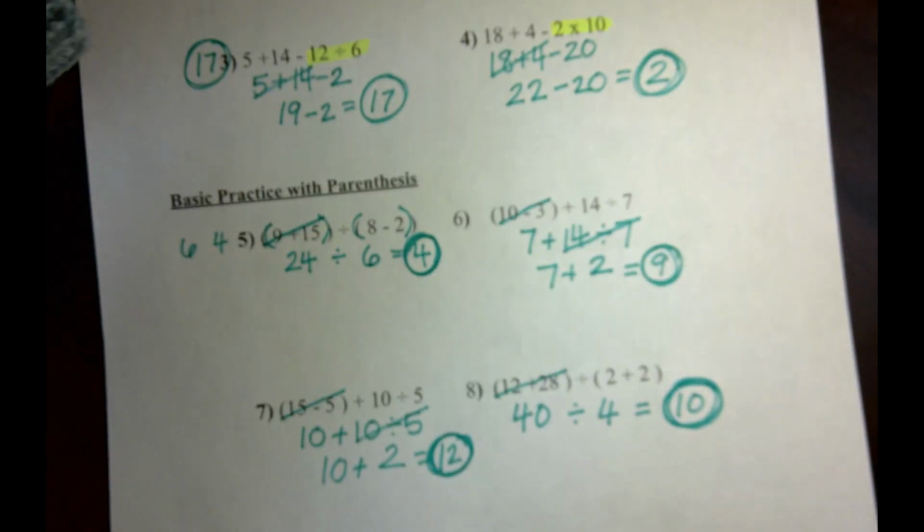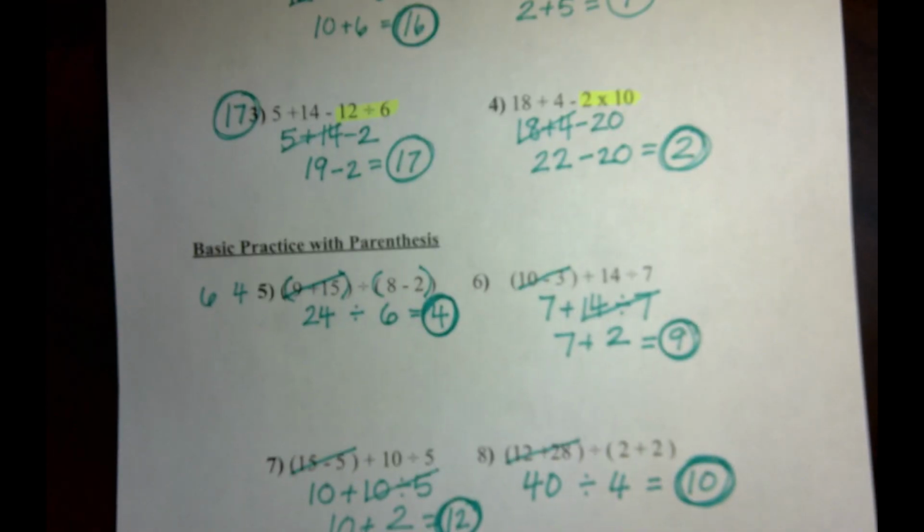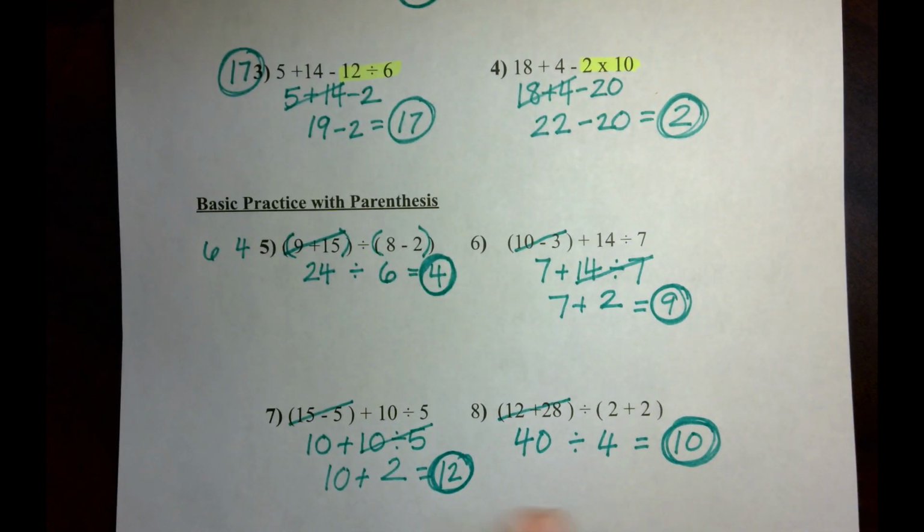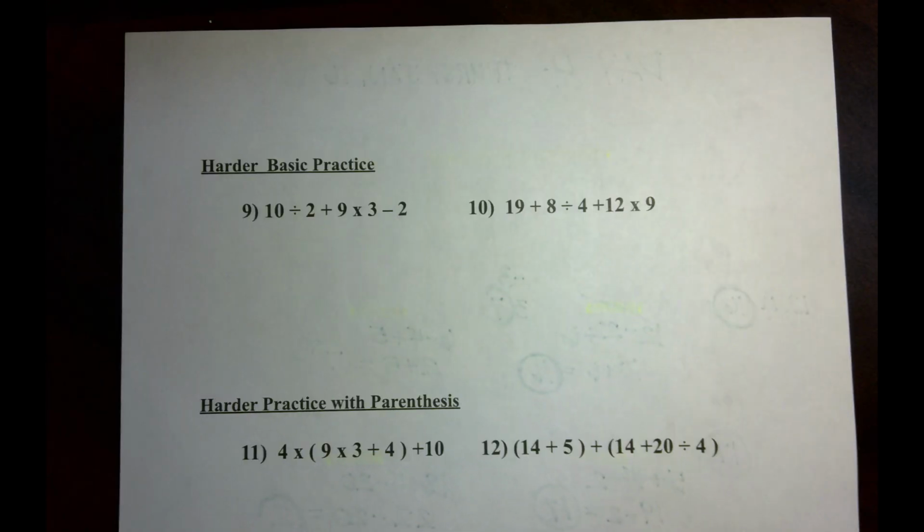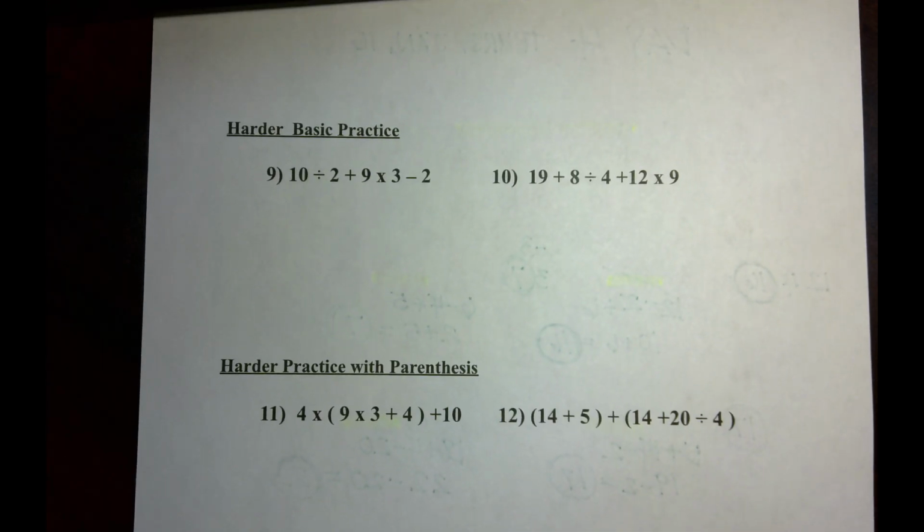Before we start on the second page or the back side, any questions at all? Okay. Let's do it. Backside. This is the harder practice. Let's see what happens.